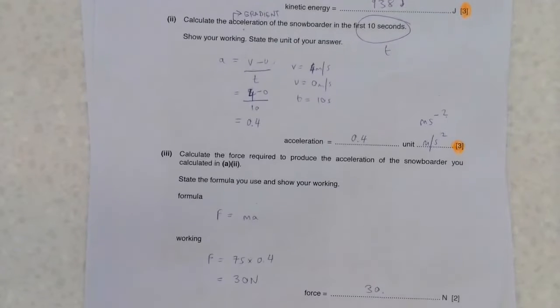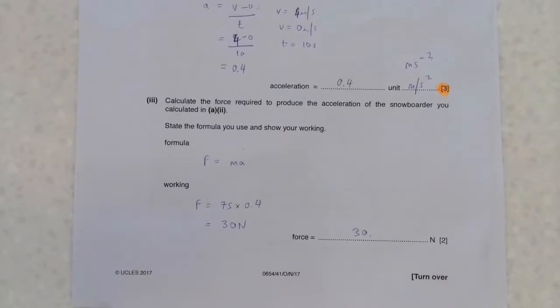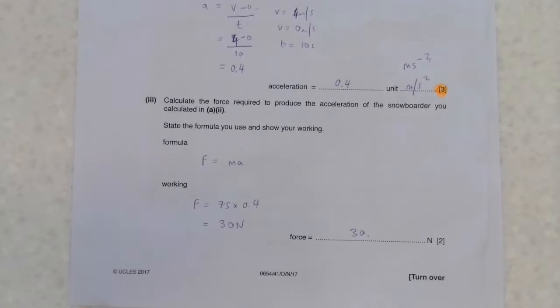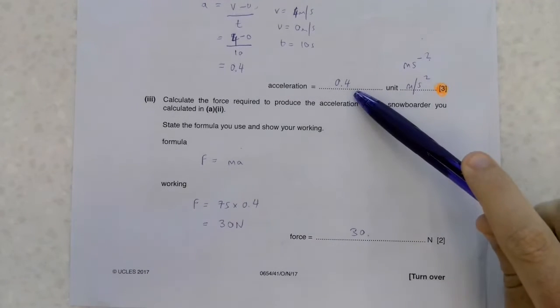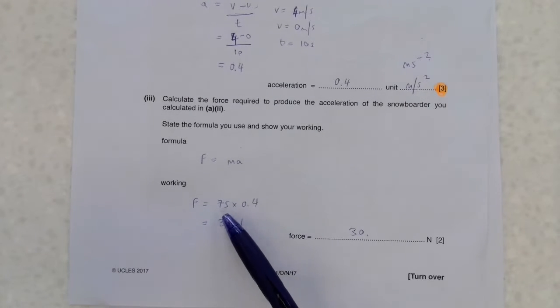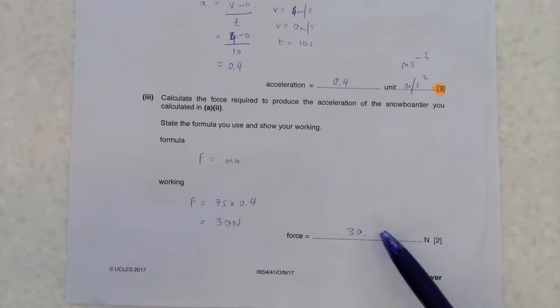All right, last bit. We said we calculate acceleration. If you calculate acceleration, you are almost always going to have to calculate some kind of force. We're asked to calculate the force required to produce the acceleration. Force is mass times acceleration, F equal to ma. You have calculated the acceleration up here. You've got a mass way back at the beginning of the question, so now it's just a nice simple calculation. 75 times 0.4 equals 30 newtons.